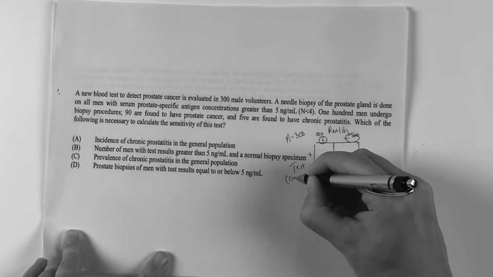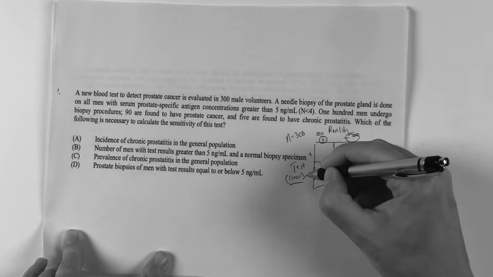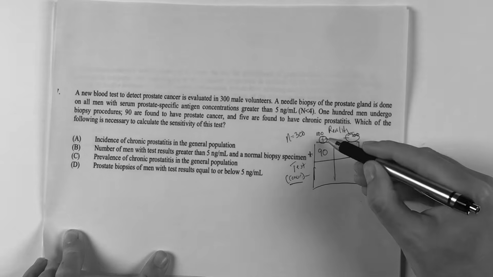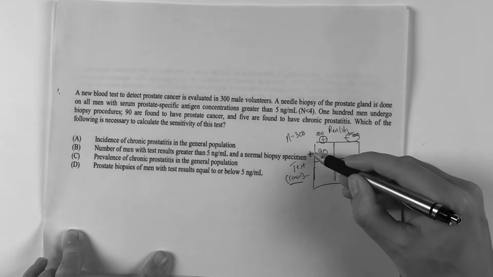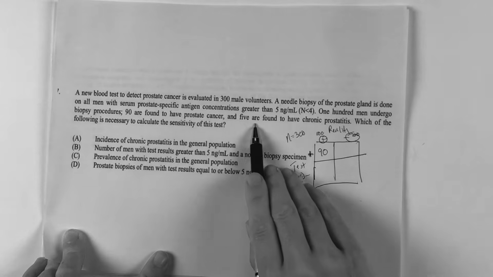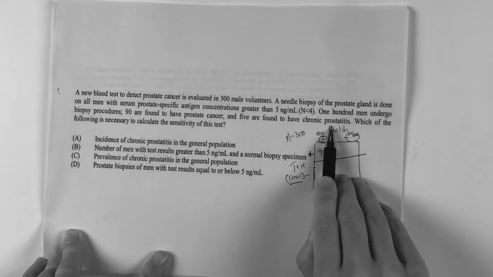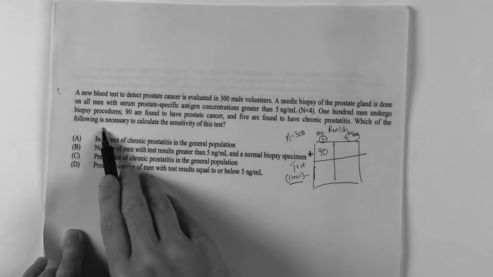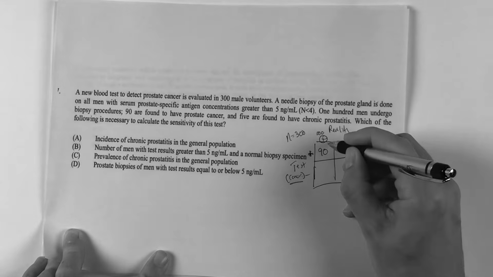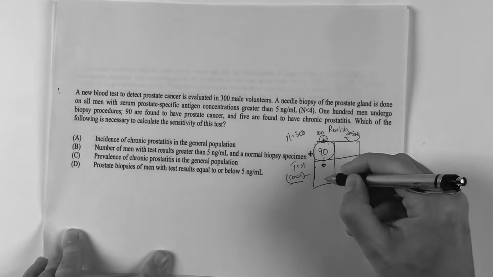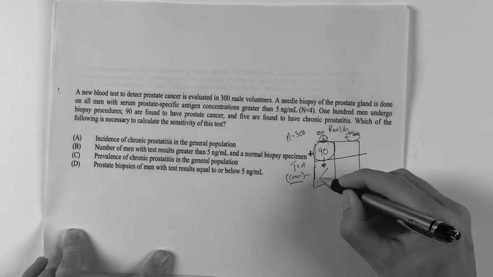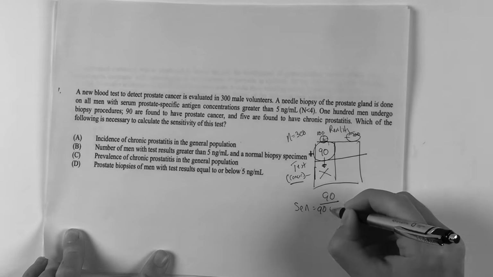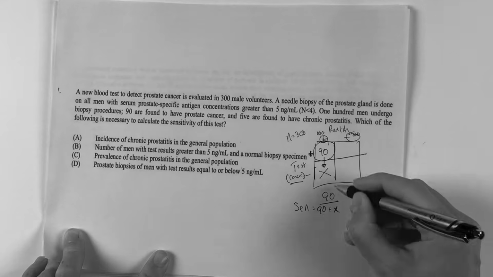So let's just put cancer here, okay? And so how many people of those had cancer? They said 90, right? 90 of the 100 had the positive cancer. And 5 are found to have chronic prostatitis. Which of the following is necessary to calculate the sensitivity? Now we know sensitivity is top left going down, so one of these answer choices has to describe that box, right? Because sensitivity is 90 over 90 plus whatever that number is. Okay, we can just call it X for now.